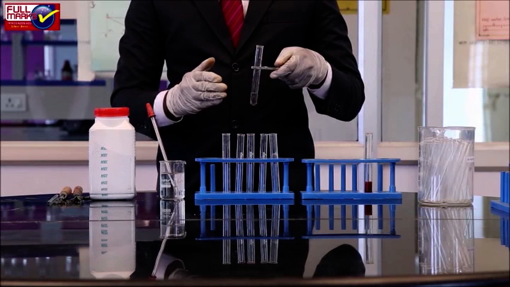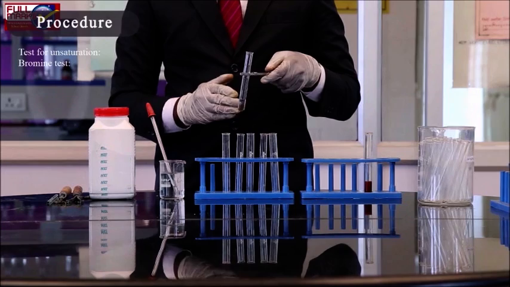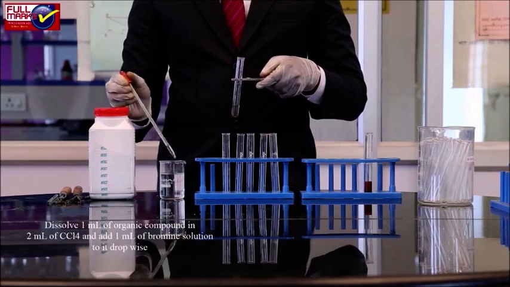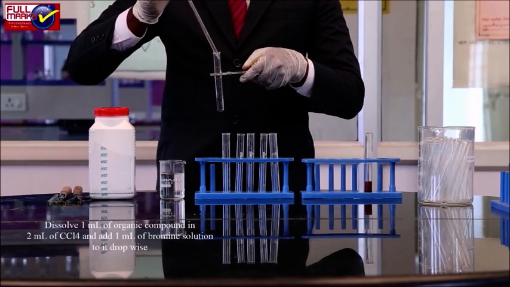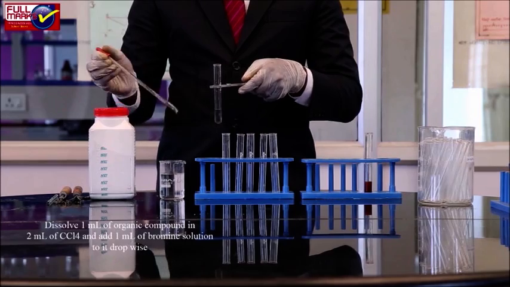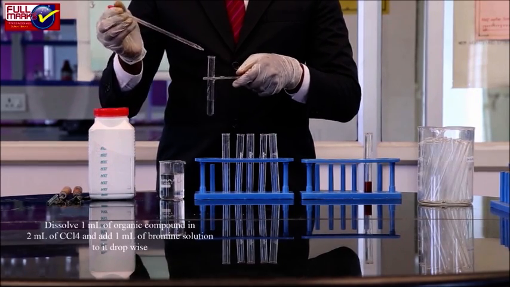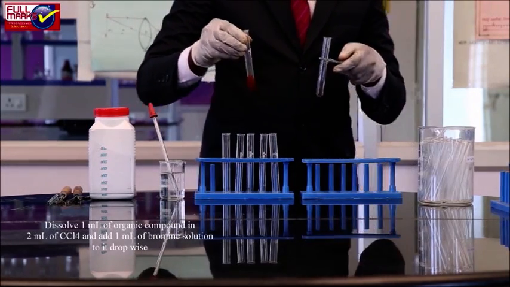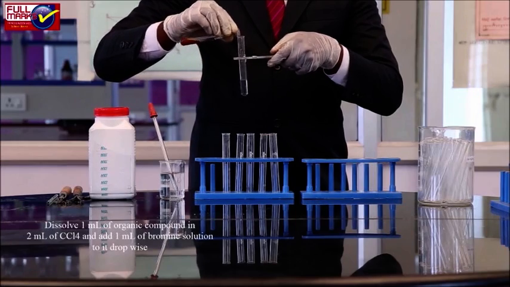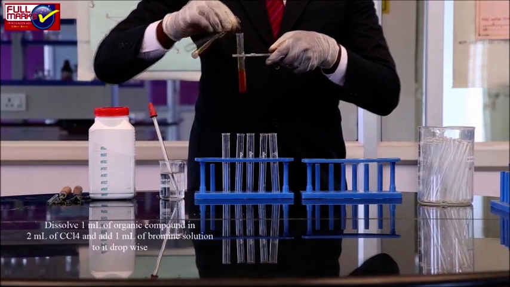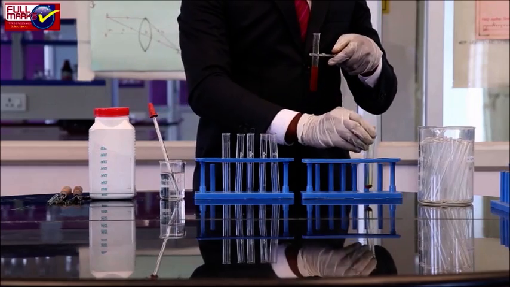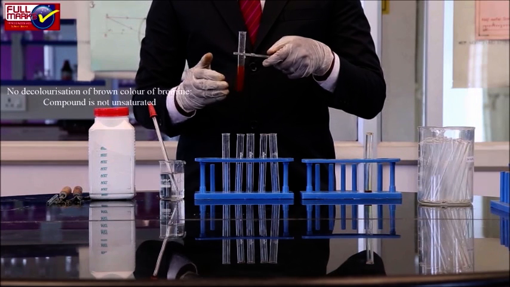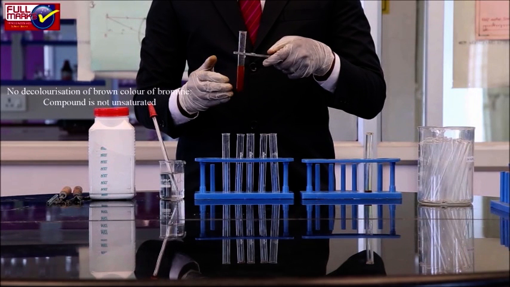Procedure and observations. Test for unsaturation. Bromine test. Dissolve 1 ml of organic compound in 2 ml of CCl4 and add 1 ml of bromine solution to it dropwise. We observe that there is no decolorization of the brown color of bromine, so the given compound is not unsaturated.